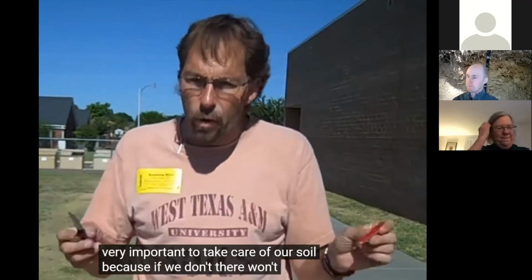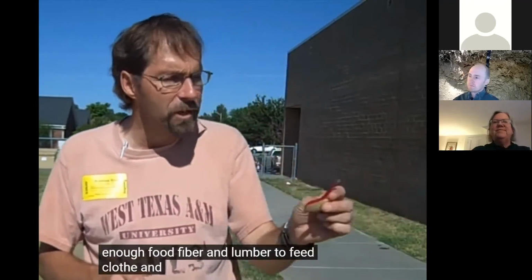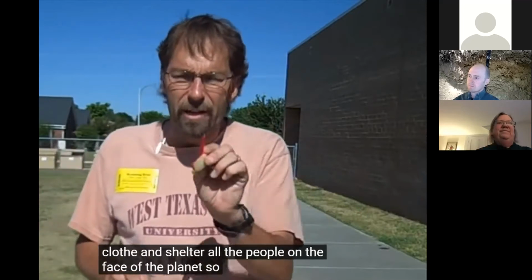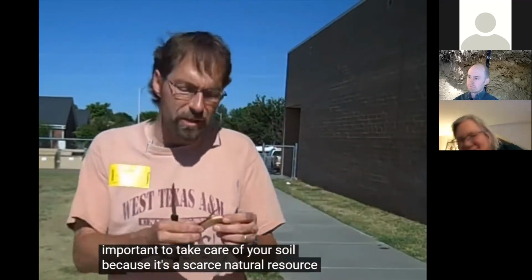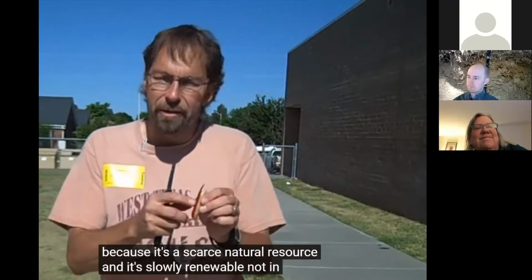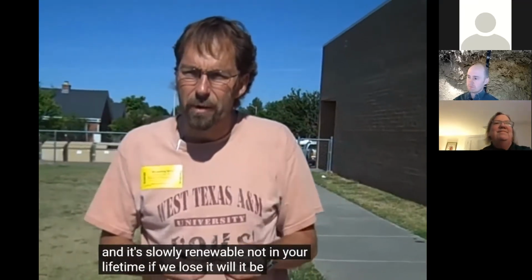Because if we don't, there won't be enough food, fiber, and lumber to feed, clothe, and shelter all the people on the face of the planet. So that's why it's important to take care of your soil, because it's a scarce natural resource and it's slowly renewable. Not in your lifetime. If we lose it, will it be restored and repaired?